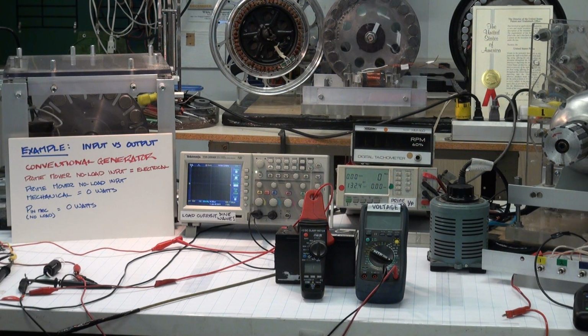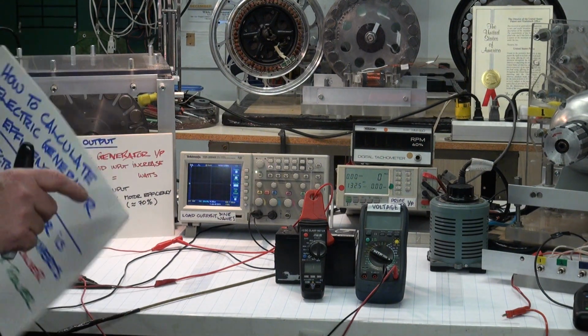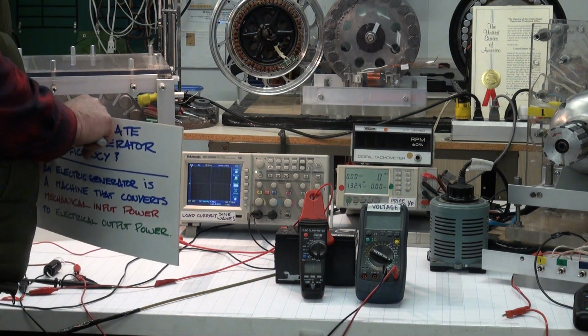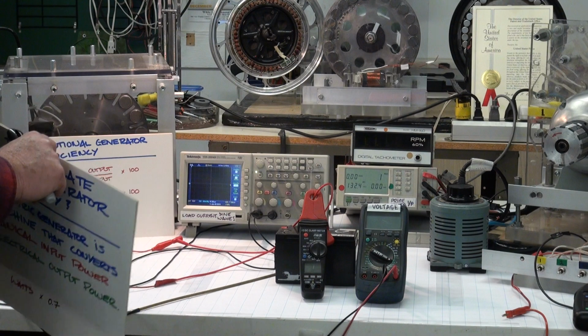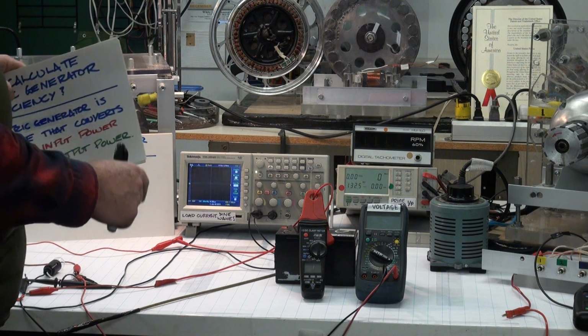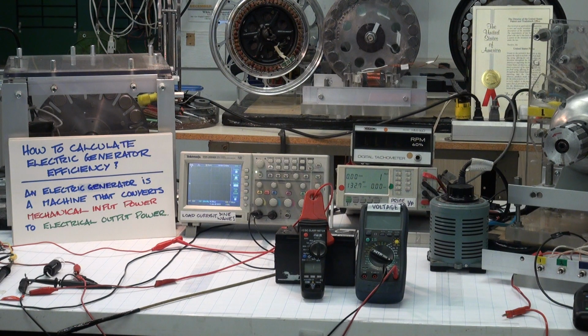The conventional generator, mechanical power on no load at rotational equilibrium is 0 watts. And then we're going to place the generator on load, record the values, and calculate our efficiency, and we'll do the same thing with the ReGenX generator. So we'll fire up the system, and we'll see what our efficiency is here.